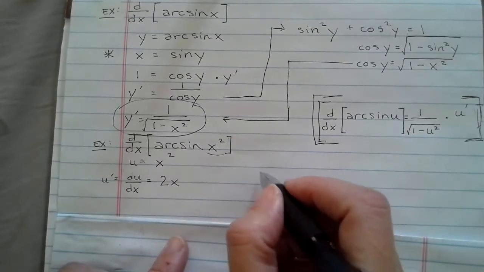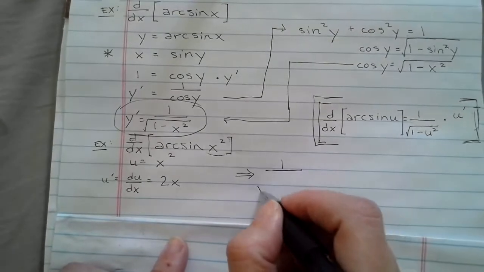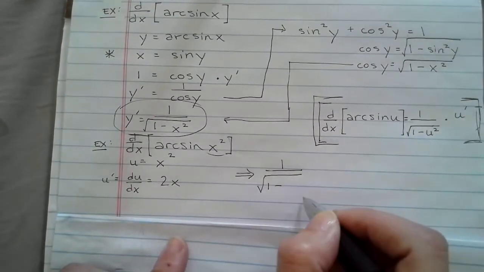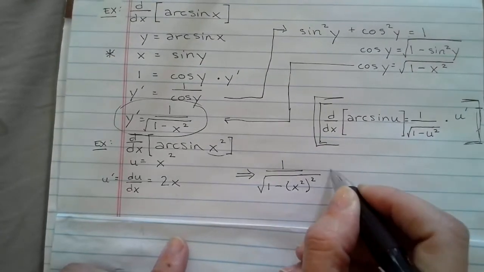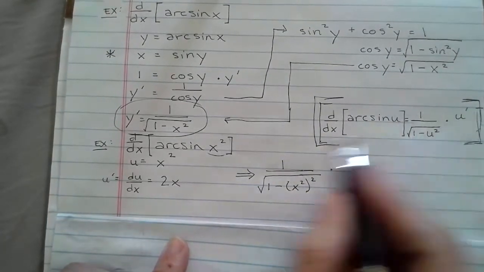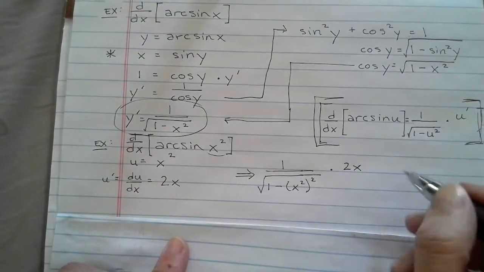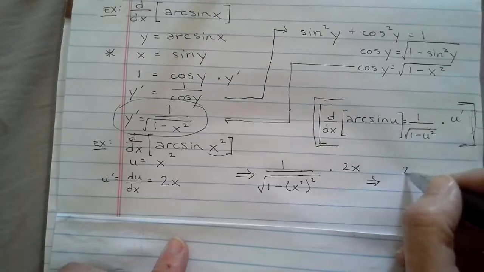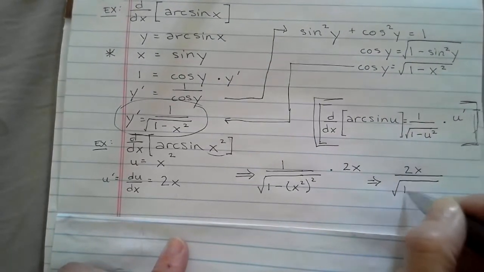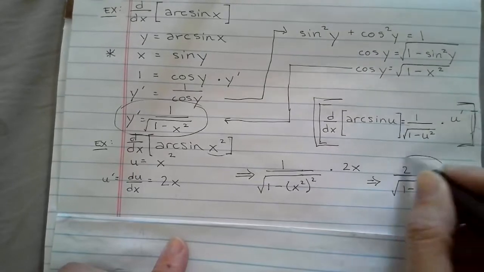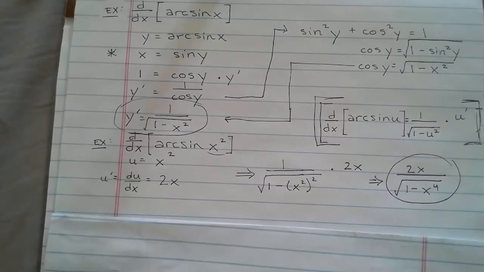So the derivative would be 1 over the square root of 1 minus u, which is x squared, times u prime, which is 2x. And of course, this could have some simplifying going on. AP exam would probably have this answer down in your multiple choice. Okay, so that's the best answer, but this is the basic pattern for you. Okay, let's move on.